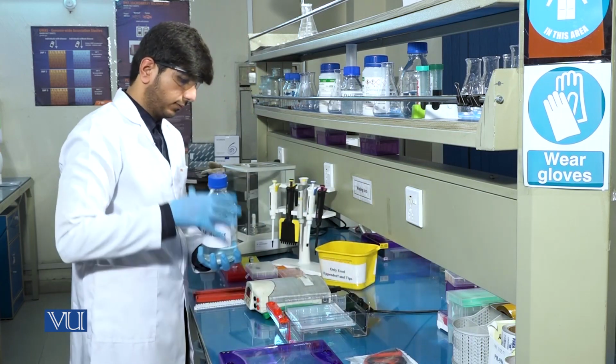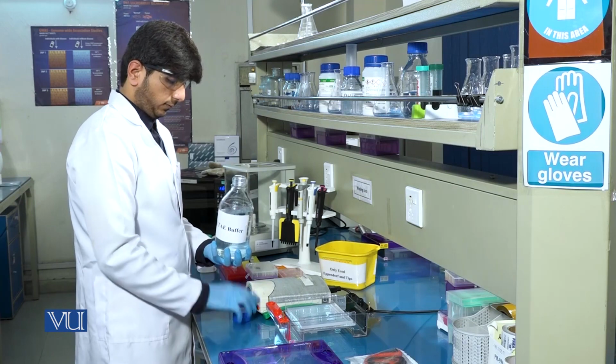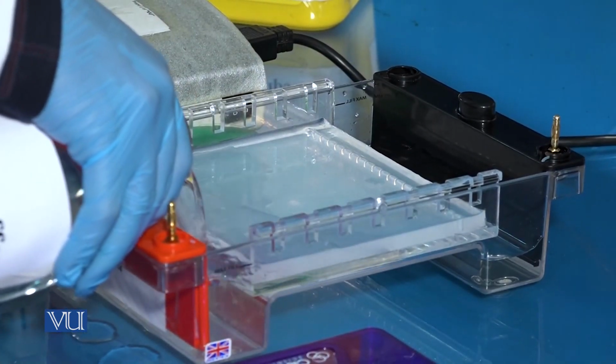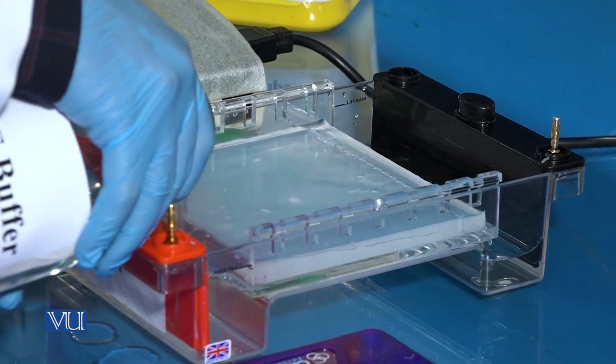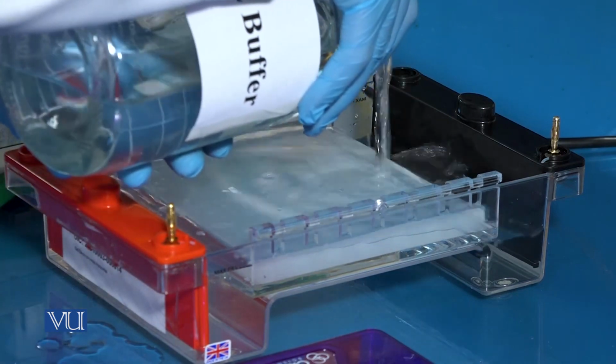Add 1x TAE buffer into the tank. It should be noted that the same buffer will be added into the gel tank that was used for the gel preparation.